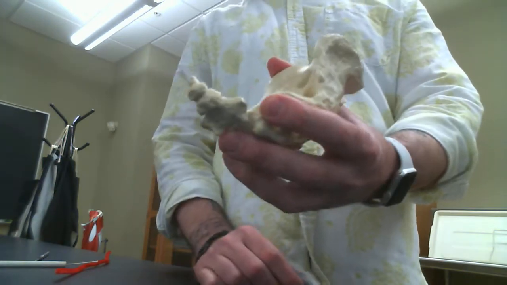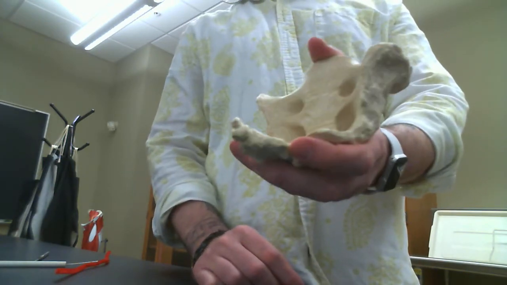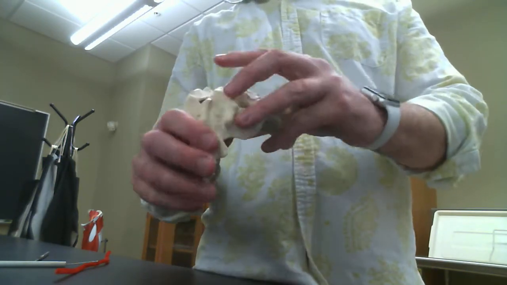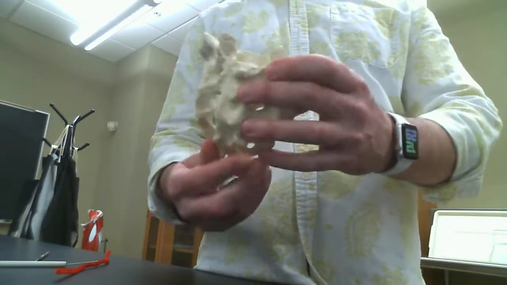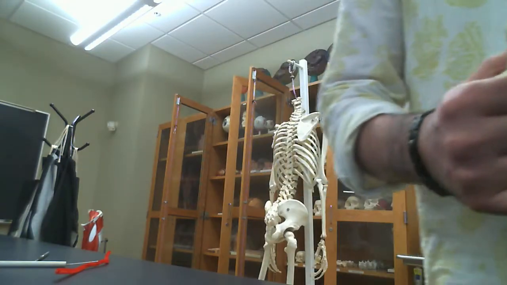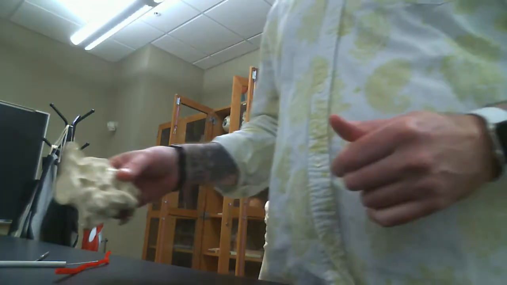Now for the coccyx, all right, we're not going to worry about any markings. But for the sacrum, we have to look at a couple of markings, all right? Because they're going to be big, that hopefully may play a role a little bit later on in your career.